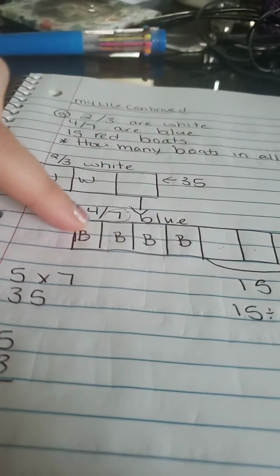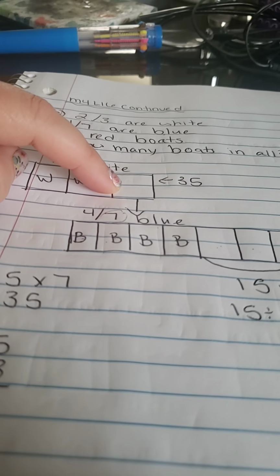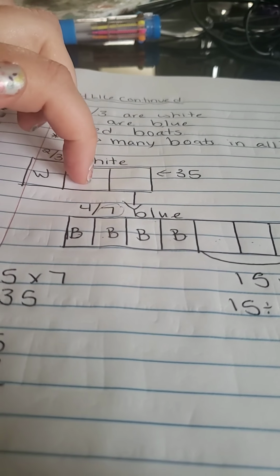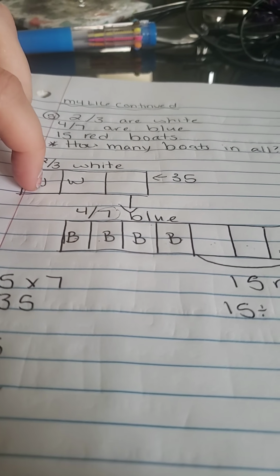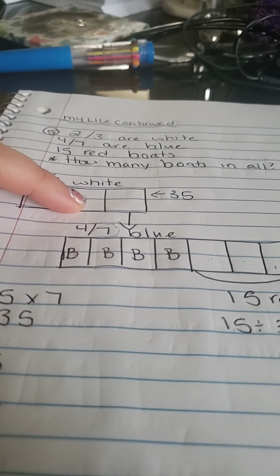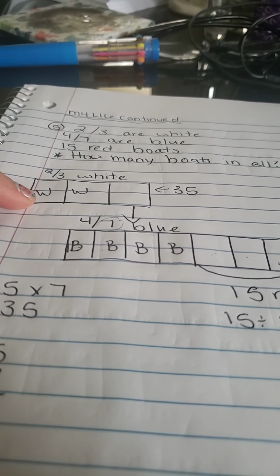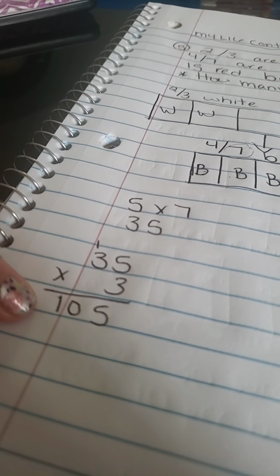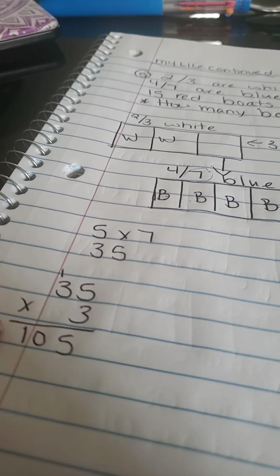So this whole box is equal to this one, this box is equal to this one, and this one's equal to this one. So if this box is worth 35, that means this box is also worth 35, and this box is also worth 35. So 35 times 3 is 105, and that's how we got that.